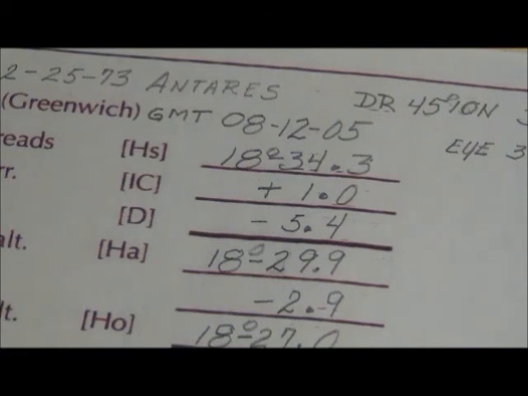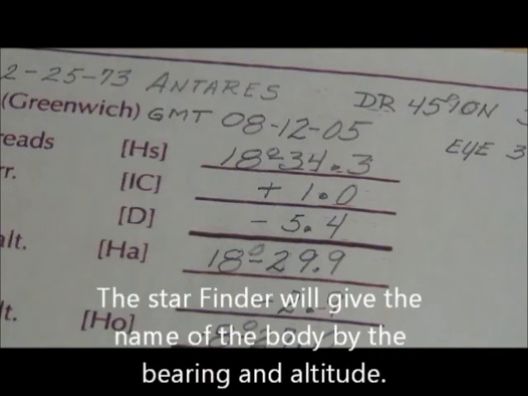You need the date, which is the month, day, and year, and the name of the body. You get the name of the body from the star finder. It will tell you what body you took.